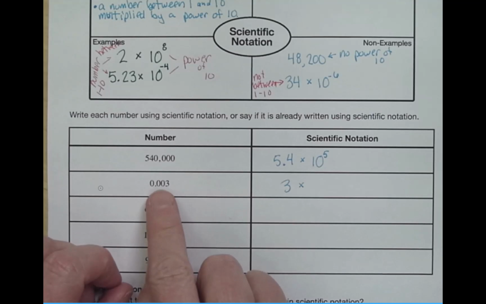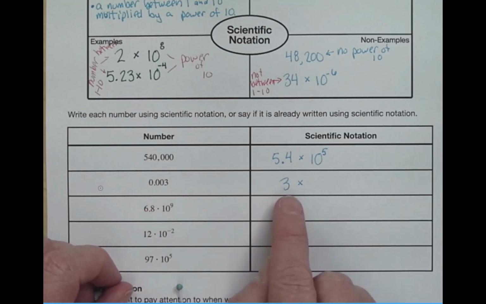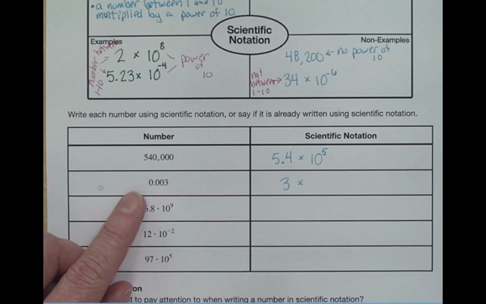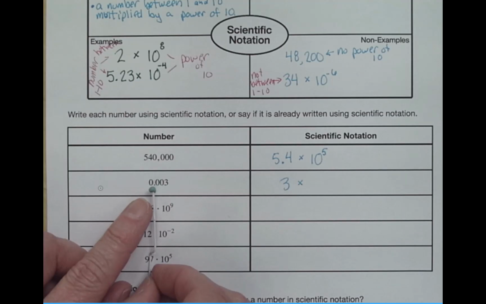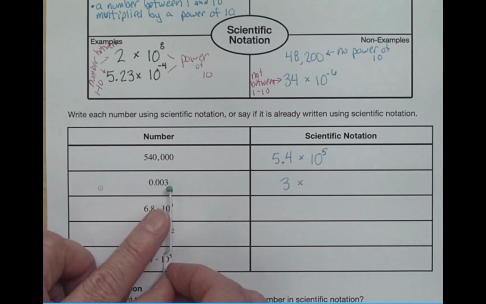Now, I want to note that this was a small number, and I made that number a lot bigger. So let's look at what we're going to do. I moved that decimal 1 spot, 2 spot, 3 factors of 10.